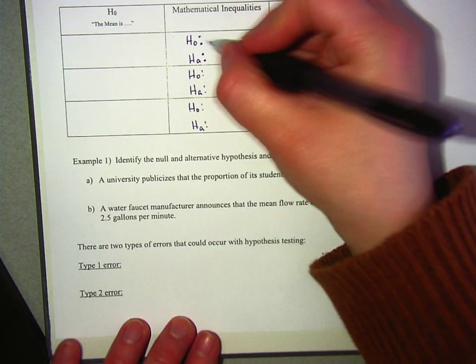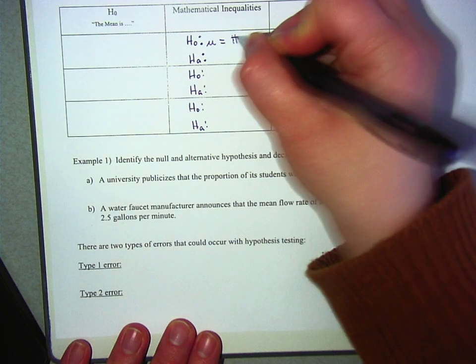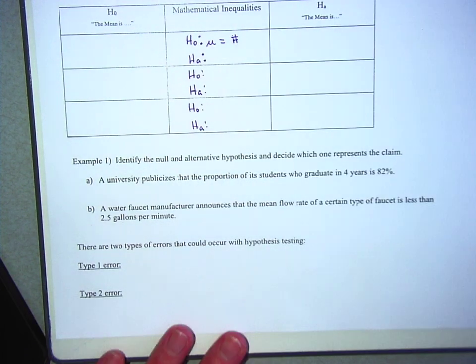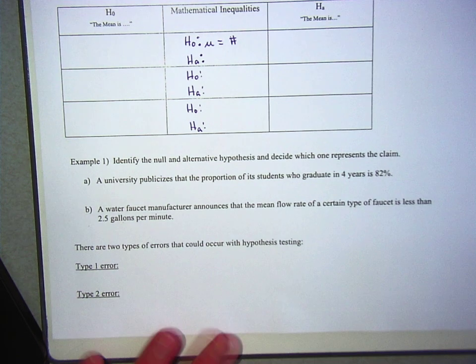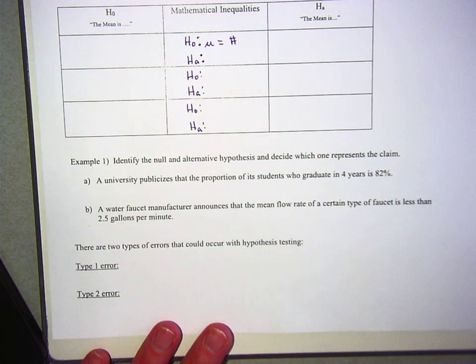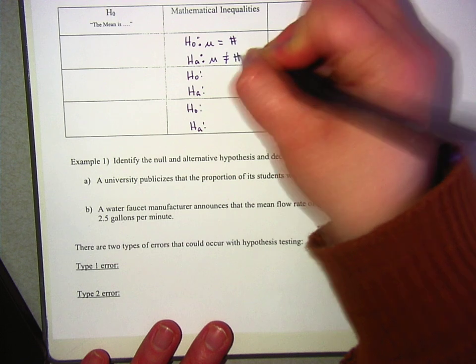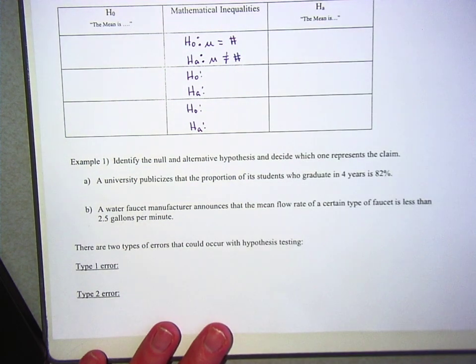Okay, so there are three options. The first option is mu is equal to a number. And what's the opposite of mu being equal to a number? Like if I said the mean, I think that the mean will be 3. What would prove me wrong? So the opposite of that is that it doesn't equal that number. And it's not greater than or less than, it's just not that number.